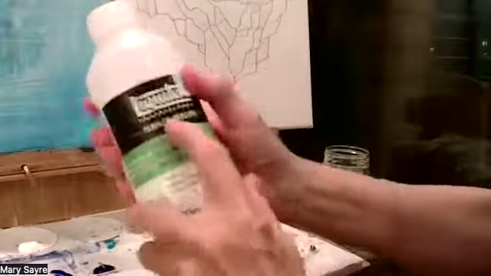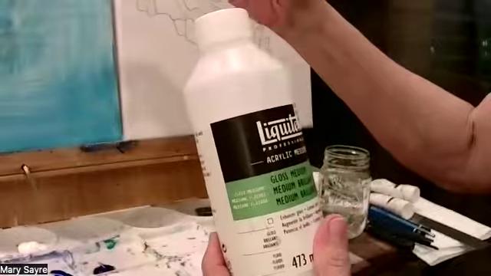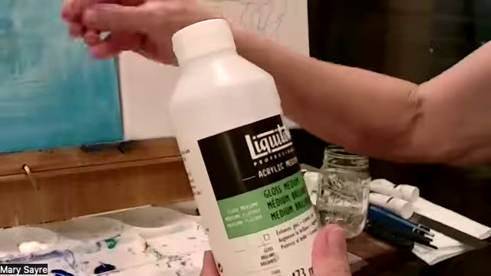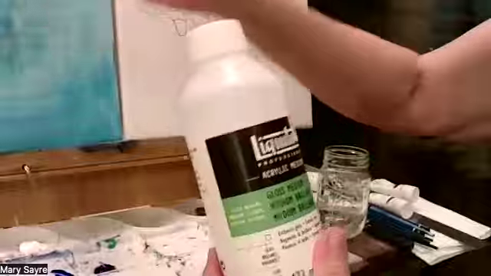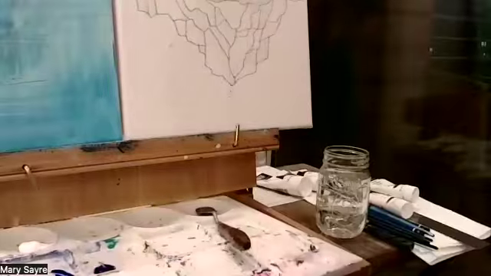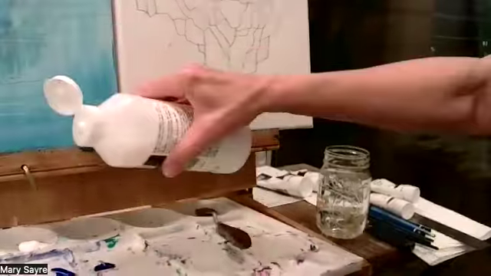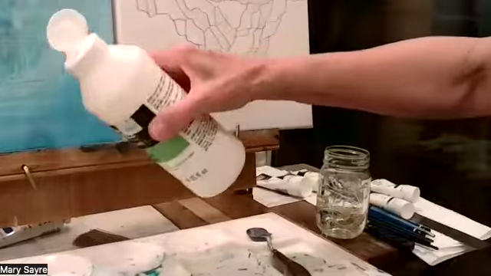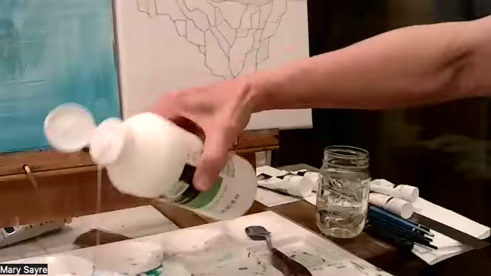We're going to take some of our Liquitex. This is an acrylic medium, and it's made for extension of the color and ease in application. It will help with the flow, so I use that. You just put a squirt in it, and I just put a little on top of each one. Can you see that?